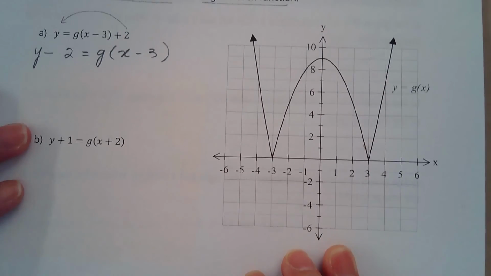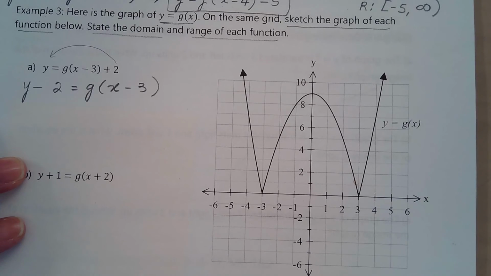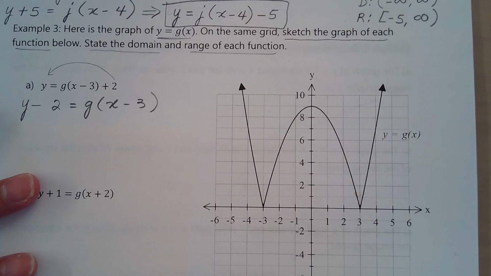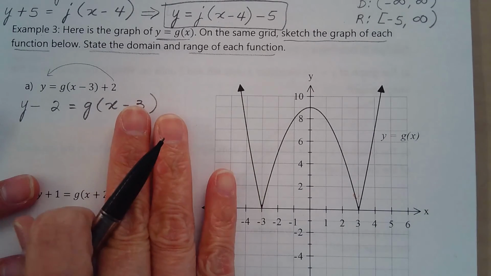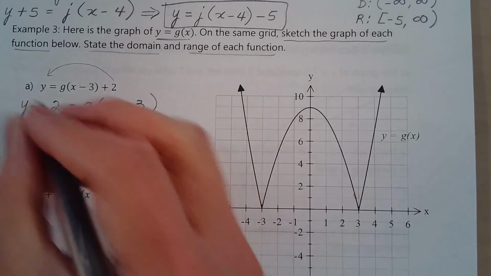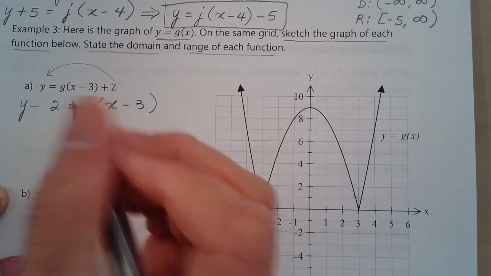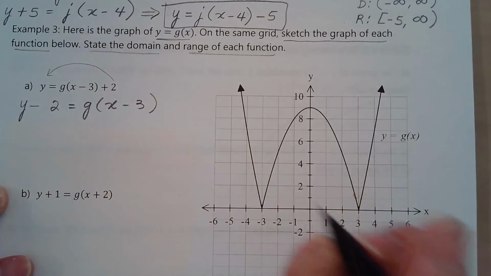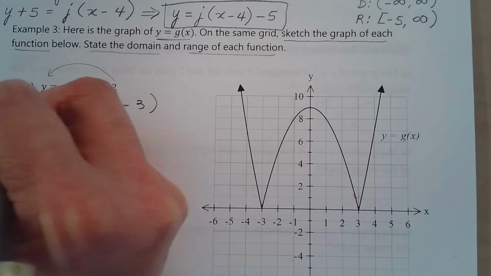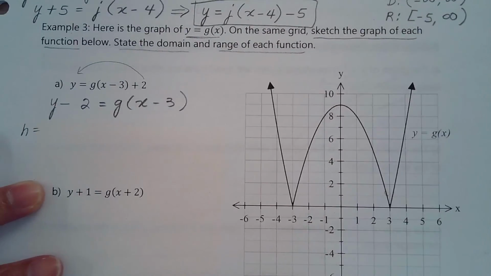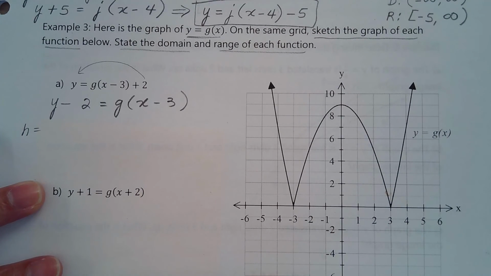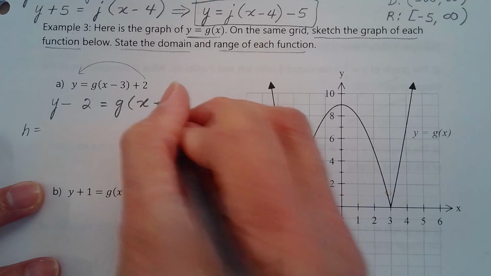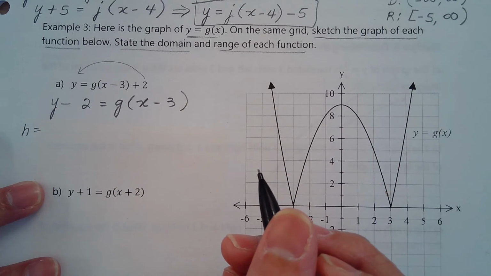We did example 3. Okay, so going with that, what is the h and k value? What's the h value? Plus minus 3. Minus 3 is h value, plus 2 is k value.